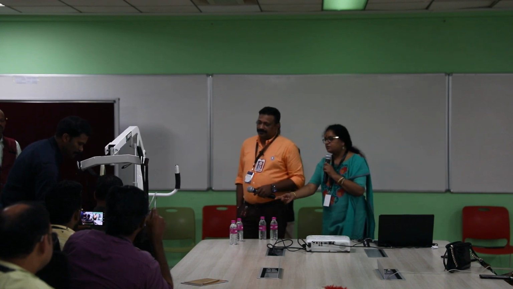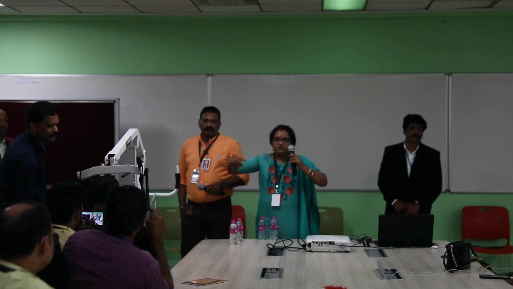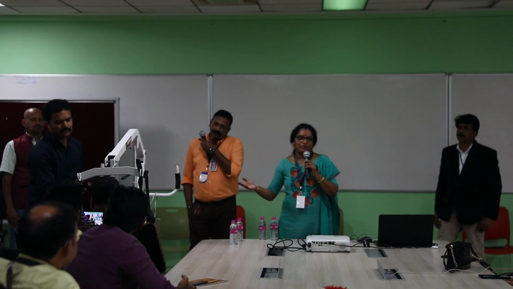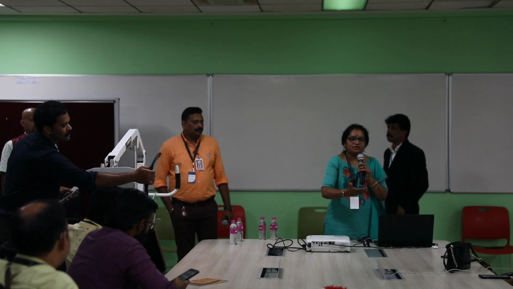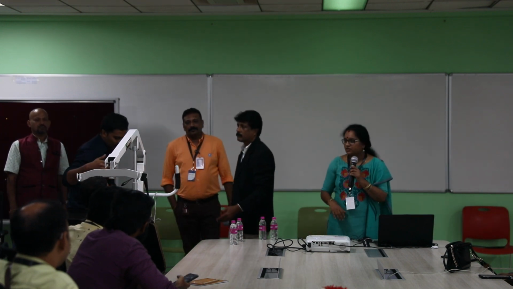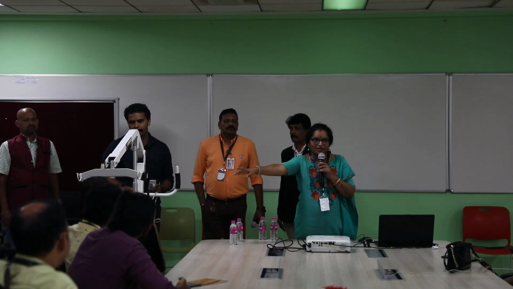So does anybody want to cross check how the slings have been crossed on the floor? Because otherwise, they'll just slide down from that sling and they may have a fall. So now you see the knees are bent and the hips are slightly in flexion, so he doesn't fall.